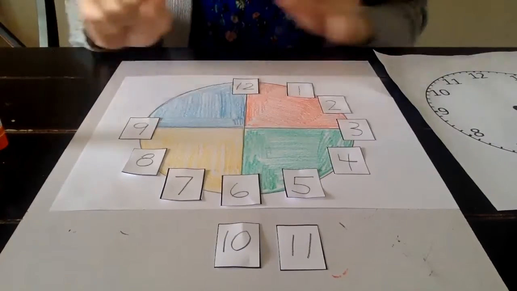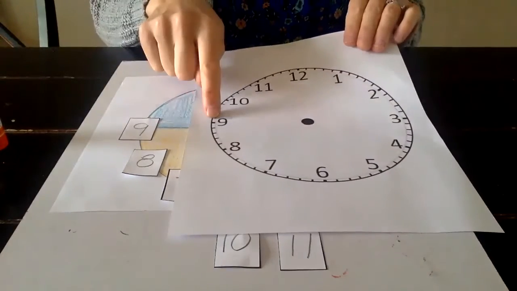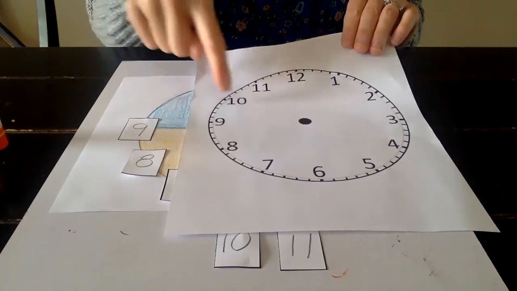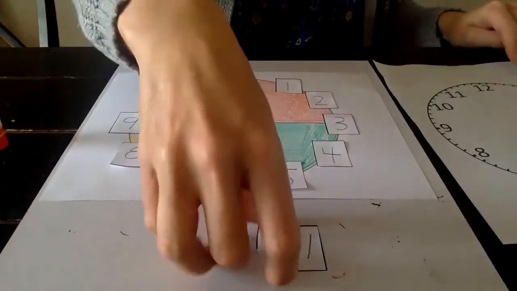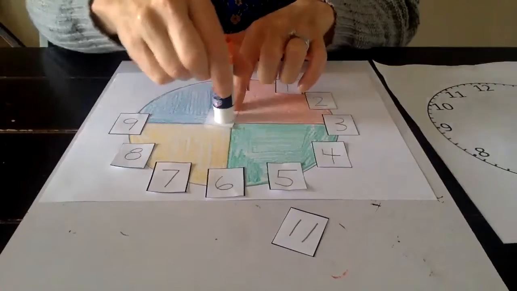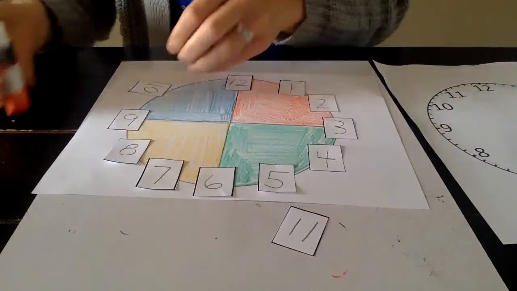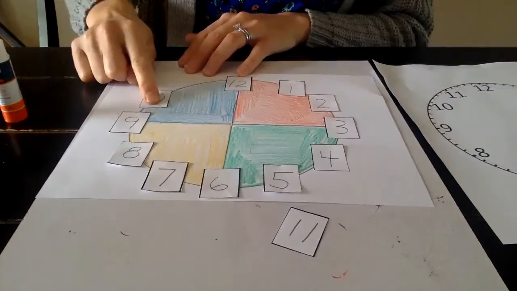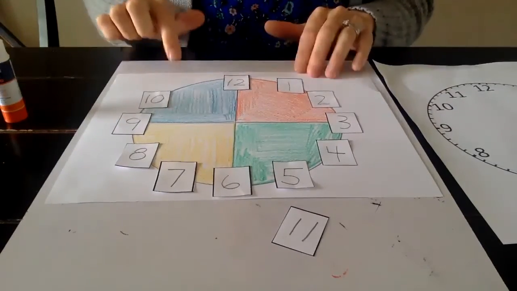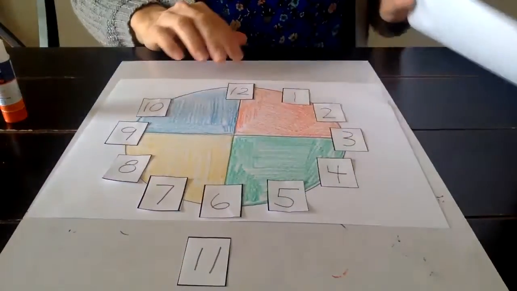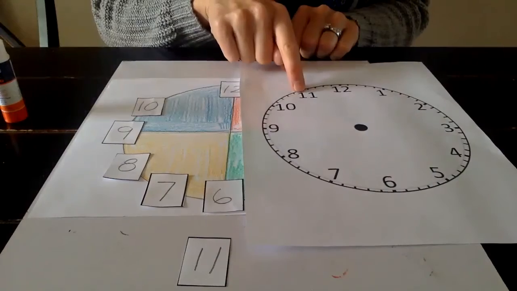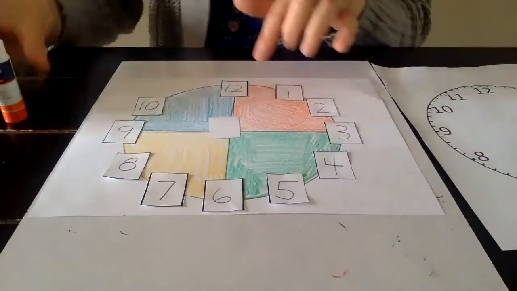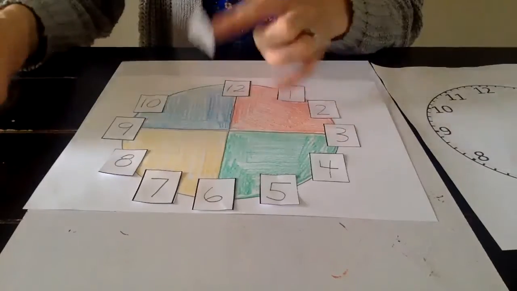And we have 9 o'clock. 9 o'clock. We have 10 o'clock. So up here is going to be 10 o'clock. Let's flip them over. Little glue. Dropped it. There we go. 10 o'clock. We have one more to do. Here we go. Let's look at our clock. 11. 11 goes right here. Little glue. And 11 o'clock.